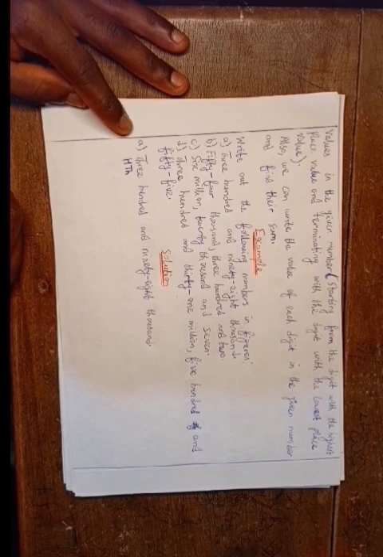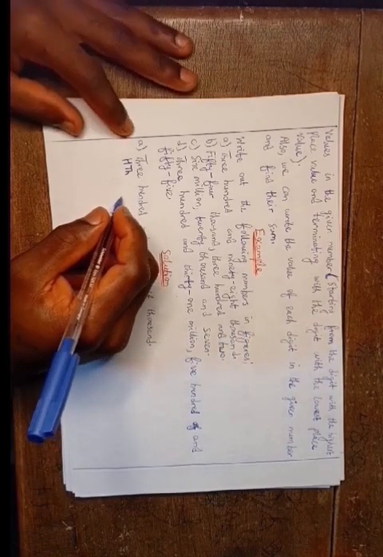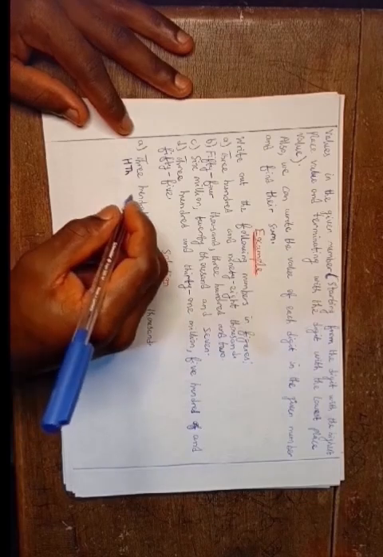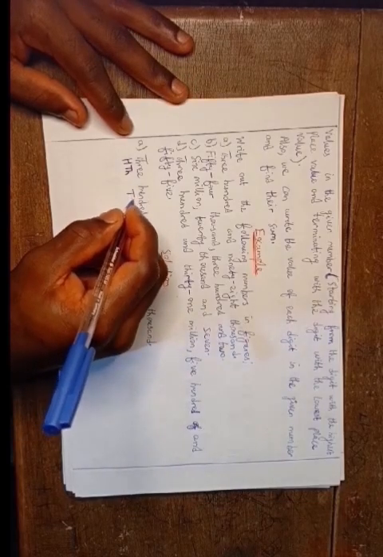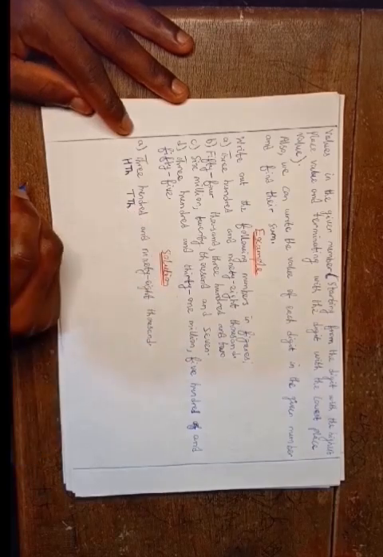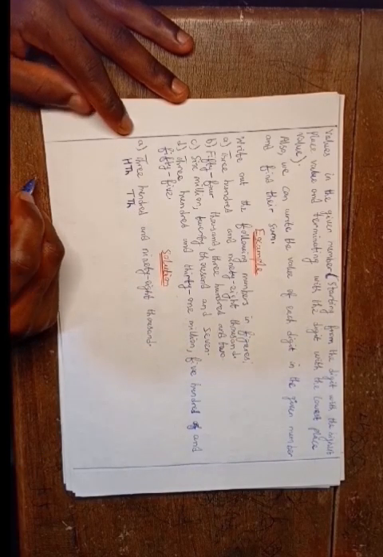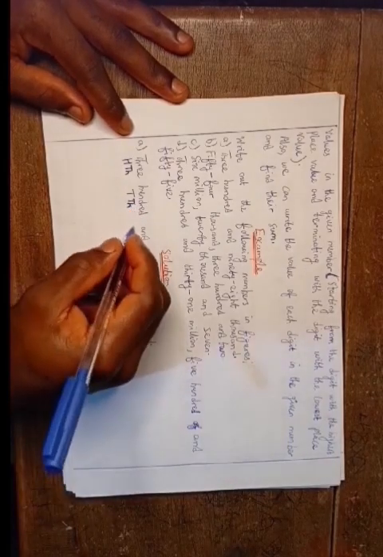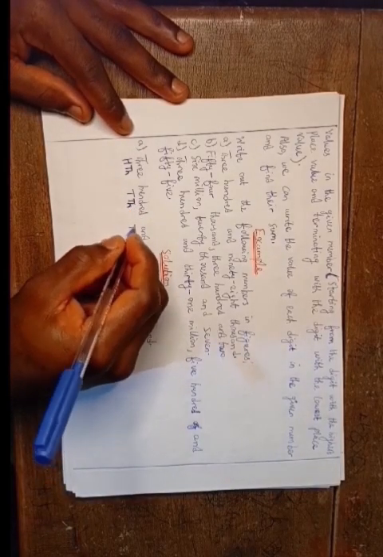So next, the next place value will simply be tens of thousands, 10,000s. Then the next place value after 10,000s will simply be thousands.